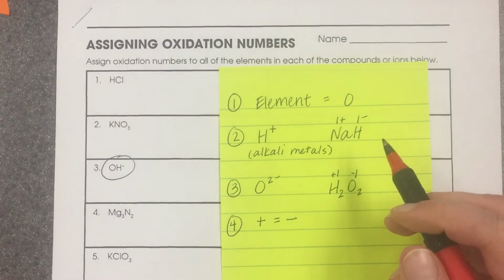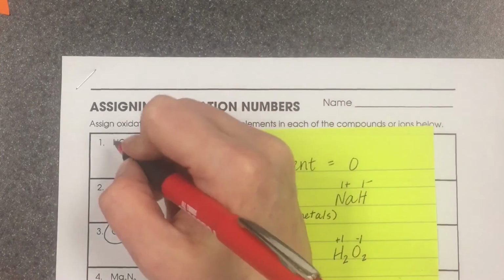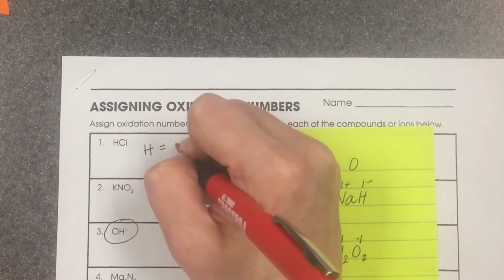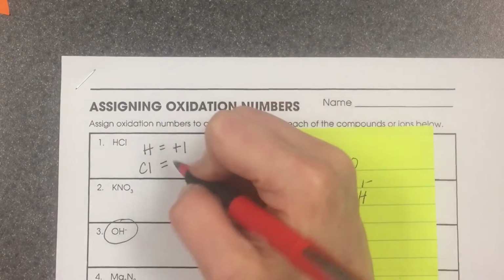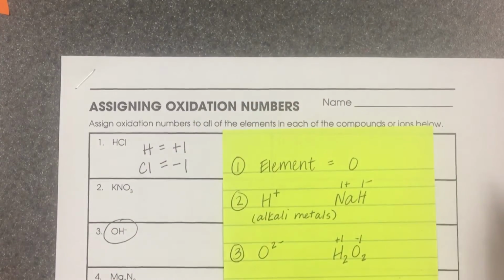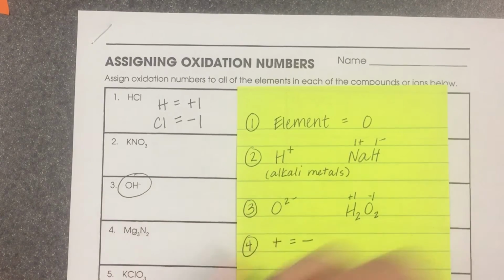So for example, up here, hydrogen, for number 1, is going to have a +1 charge. Therefore, chloride would need to have a -1 charge to cancel it out. Looking at this polyatomic ion, however, my charges aren't going to completely cancel out.